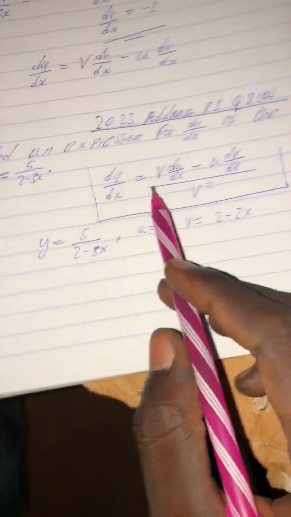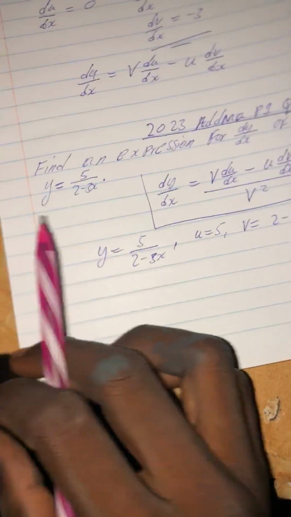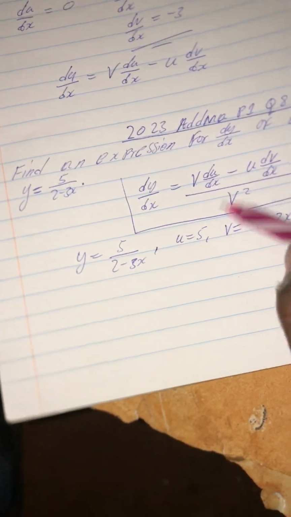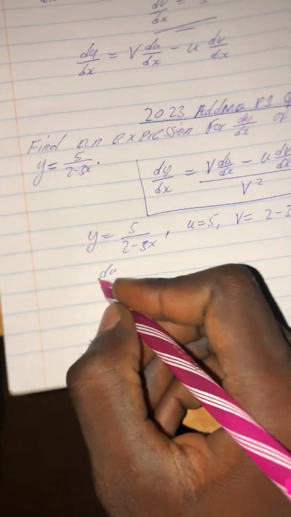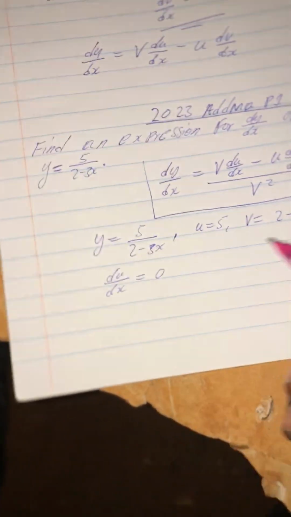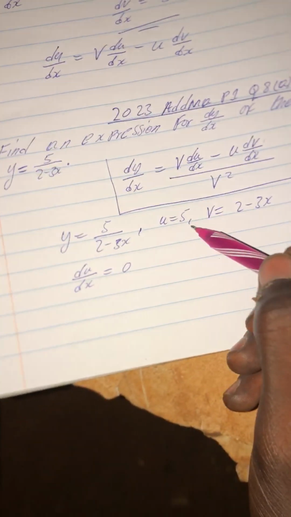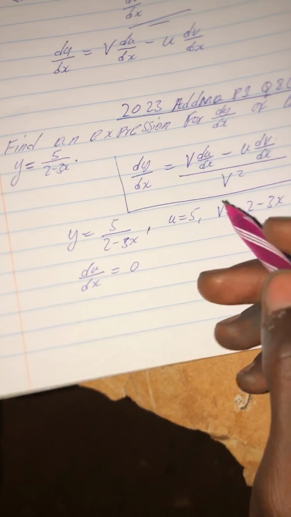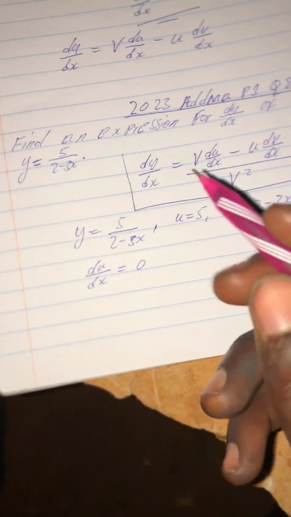Now after finding our v and u, what do you do? The next step is to differentiate u and to differentiate v. How do you differentiate u? Just say du/dx equals 0. Each time you differentiate a number which doesn't have a letter, the answer will always be 0.